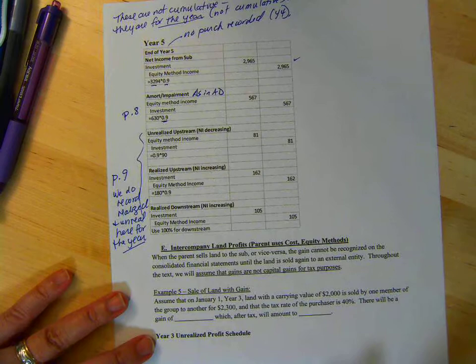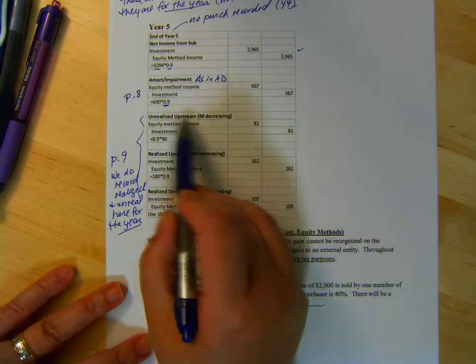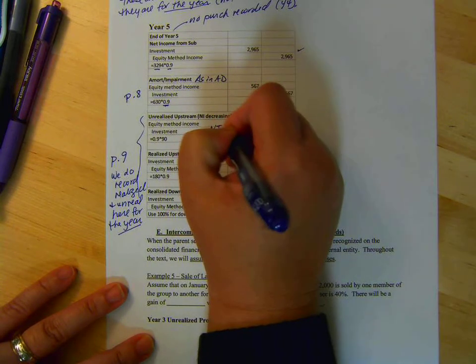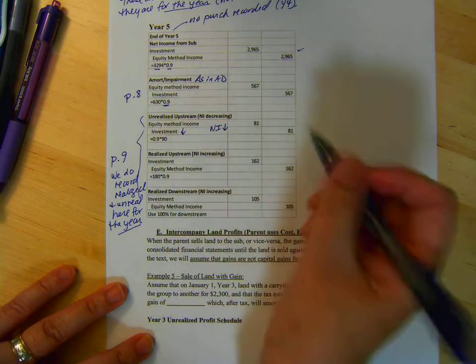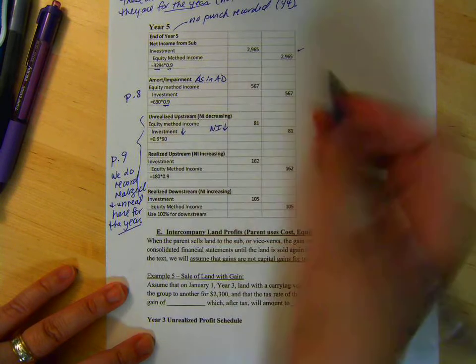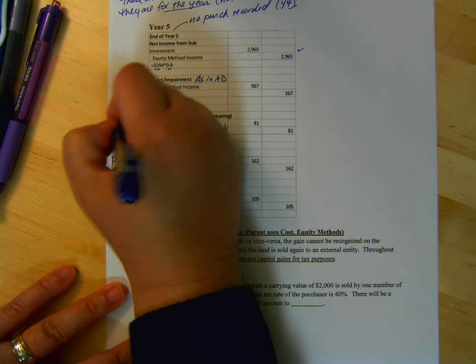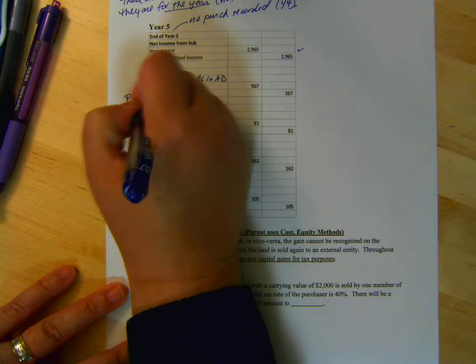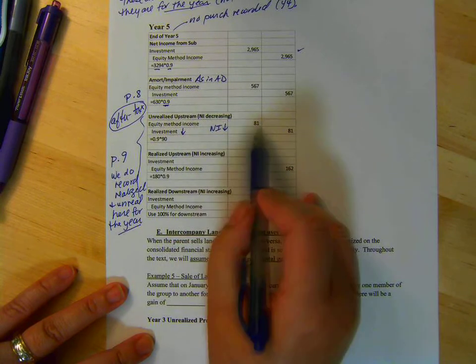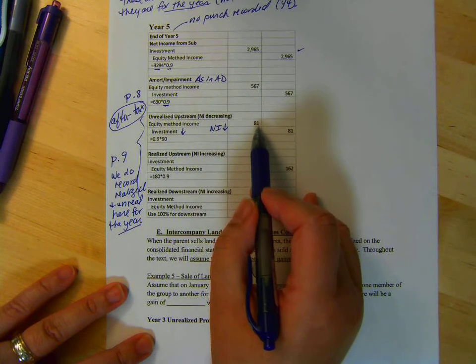So just keep that other page handy, the page 9. And notice the unrealized upstream, net income's going down, so investment's going to go down also. $90, remember it's after tax. So we take the 90 times 0.9 gives us the 81.